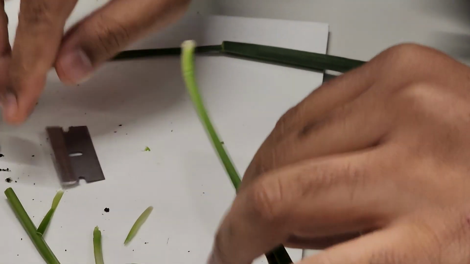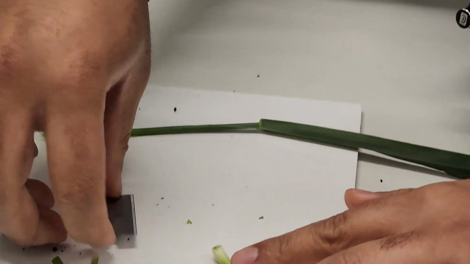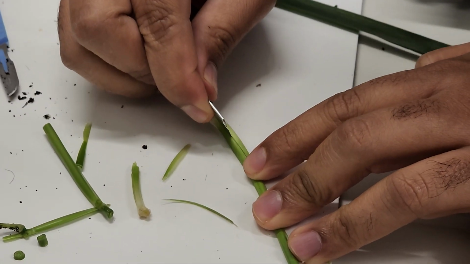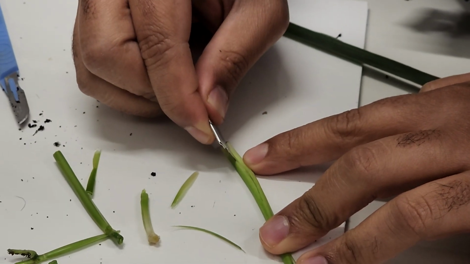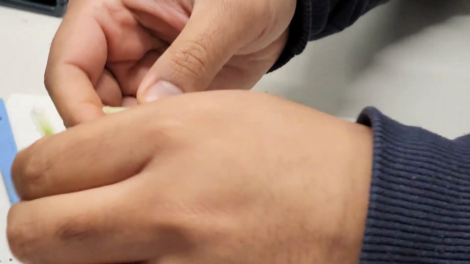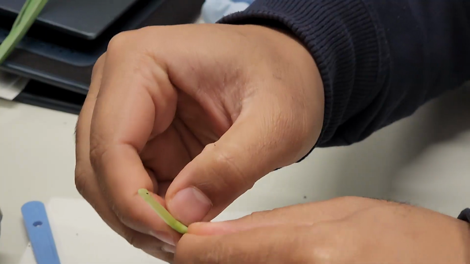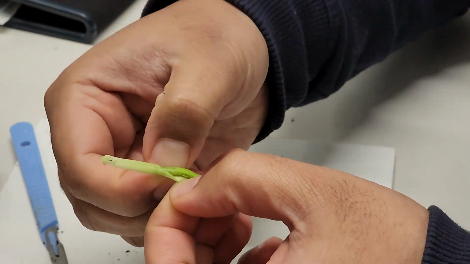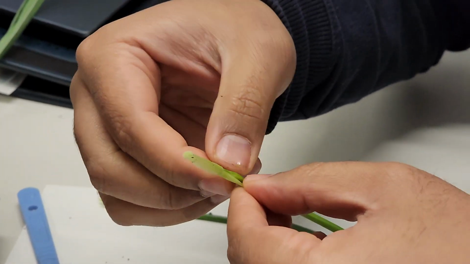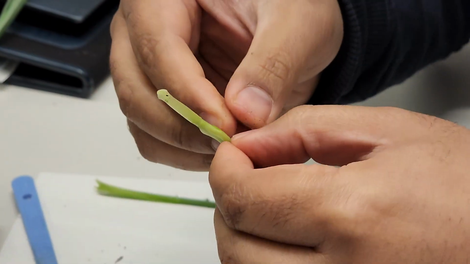Okay. Let's open this. So you need to pry it open. Ooh, somebody in there. Yeah, I think that's the meristem. Wait.